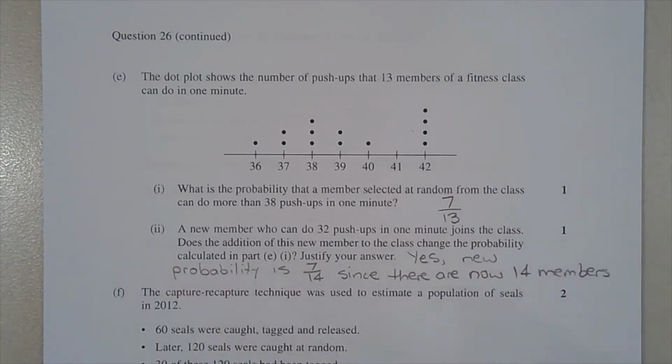In part 2, a new member who can do 32 push-ups in 1 minute joins the class. Does the addition of this new member to the class change the probability calculated in part 1? Justify your answer. And of course, yes, the probability will change. Firstly, you've added another member. So instead of 13 members, there are now 14 members.